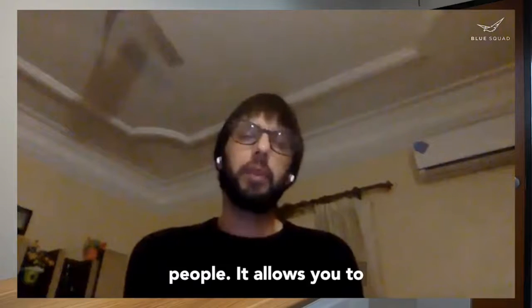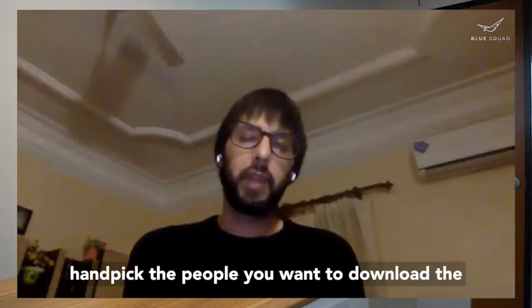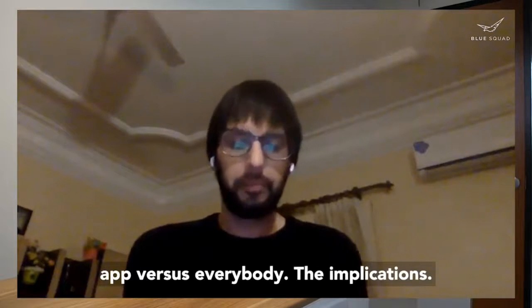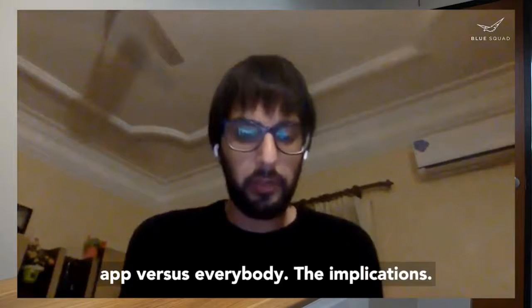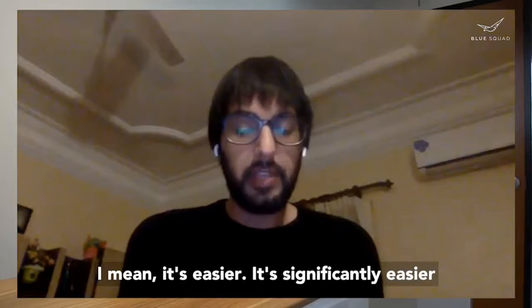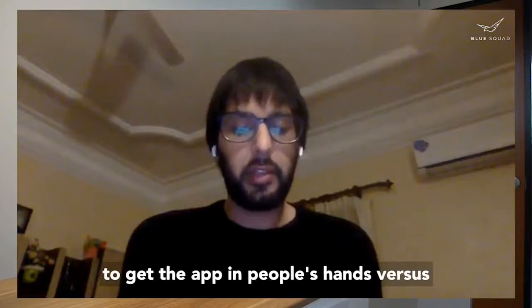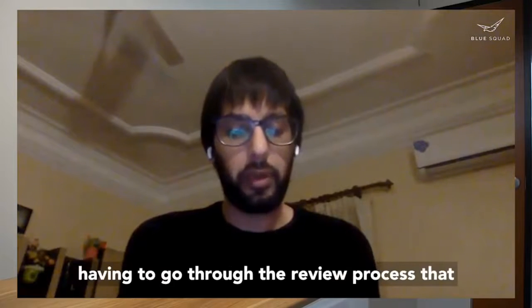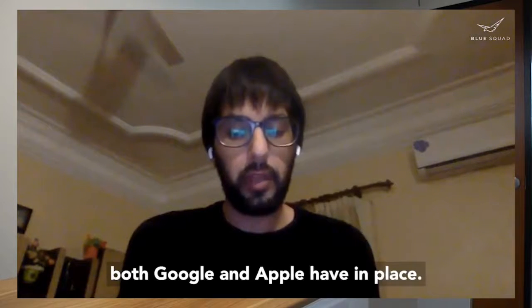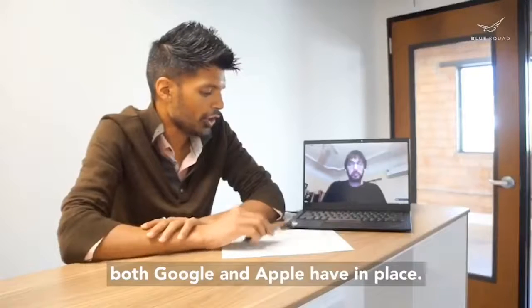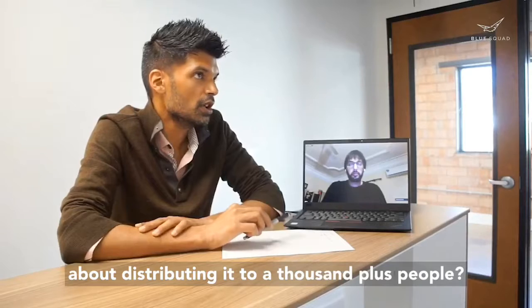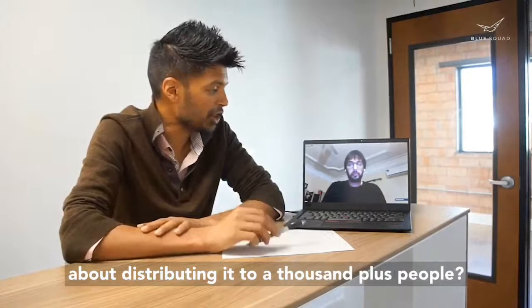It allows you to handpick the people you want to download the app versus everybody. The implication is that it's significantly easier to get the app in people's hands versus going through the review process that both Google and Apple have in place. Are there going to be challenges when you're distributing it to 1,000+ people?